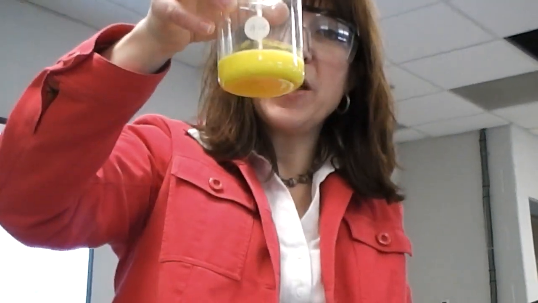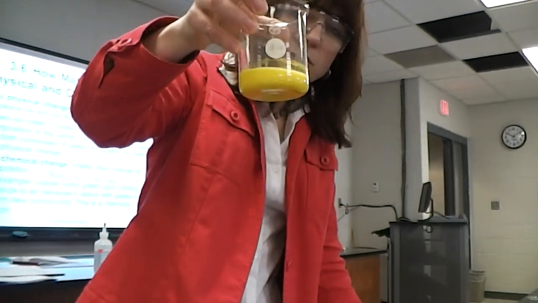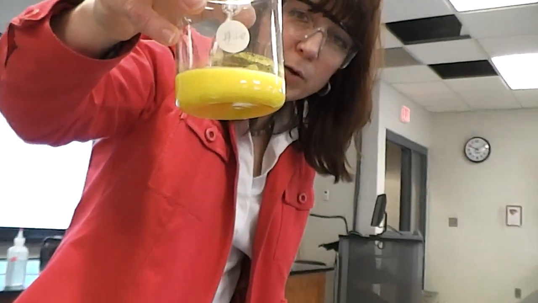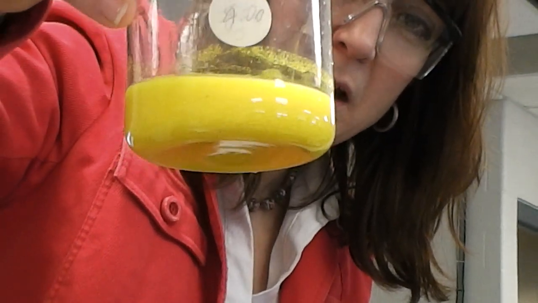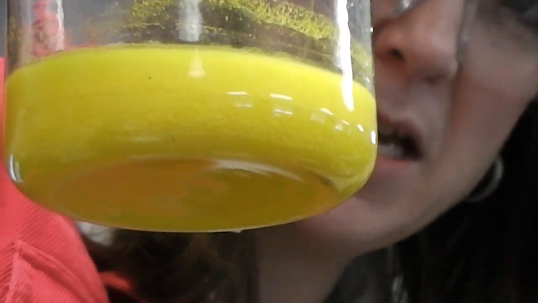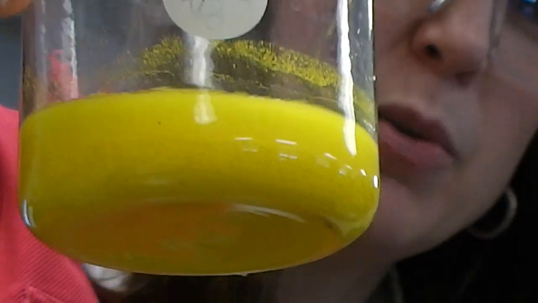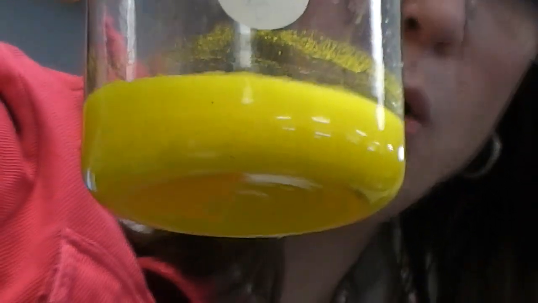Now this is a much thicker consistency than what we started with. And I don't know, can you zoom in on that? Yeah. Can you see the powdery stuff forming at the bottom? And you can definitely see some chunky stuff forming on the glass. That chunky stuff is our precipitate. That's a sign of a chemical reaction. We had two clear liquids and all of a sudden something solid forms out of nowhere. So this is an example of a color change, and this is also an example of a precipitate.